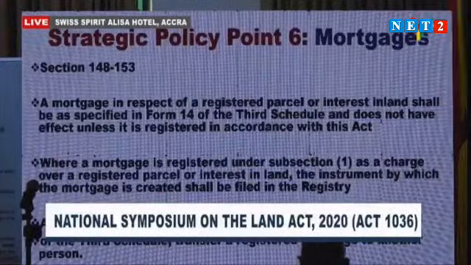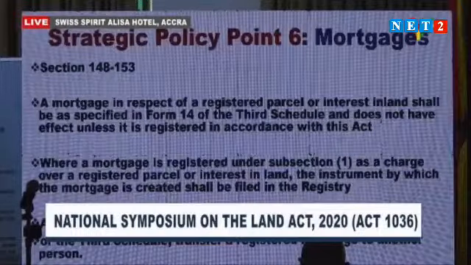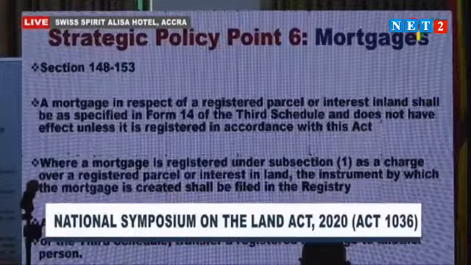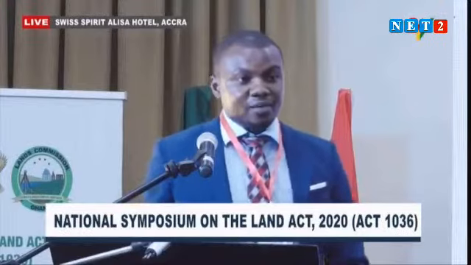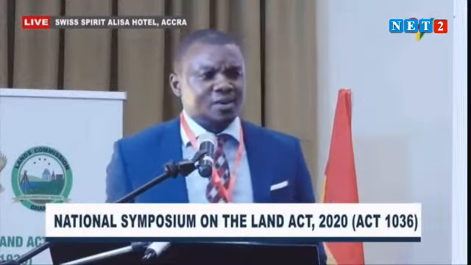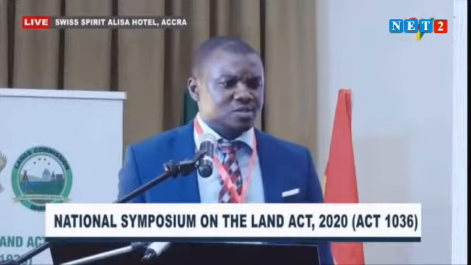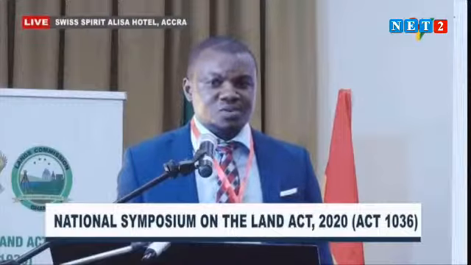There is also the issue of mortgages, and it's been touched on. Lands commissions have been put at the center of making the mortgage market work, because for any mortgage to be effective, it must be registered by the Lands Commission. And so any delays, any inefficiencies on the part of the Lands Commission is going to threaten the entire mortgage market. And as the Vice President alluded to, it's at the heart of economic development, really. And so there is a lot of responsibility on the Lands Commission in this regard.